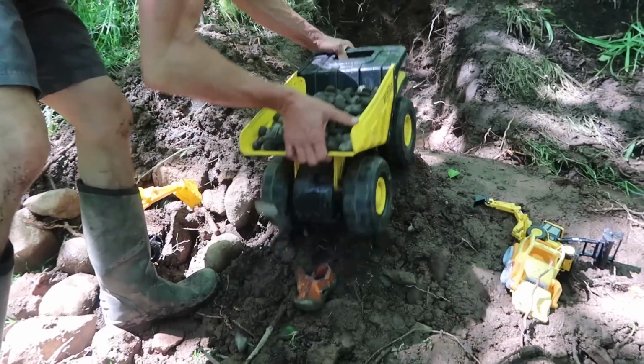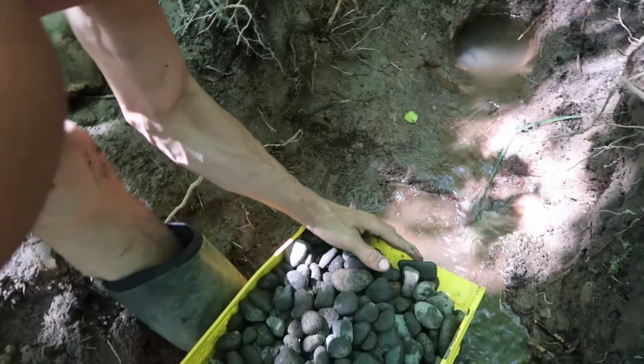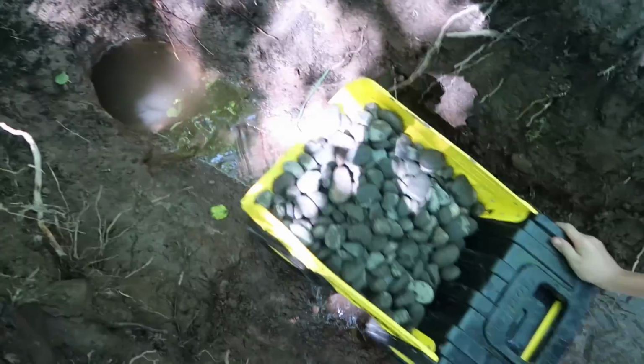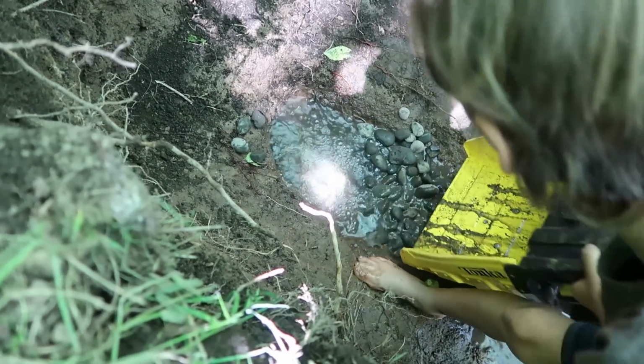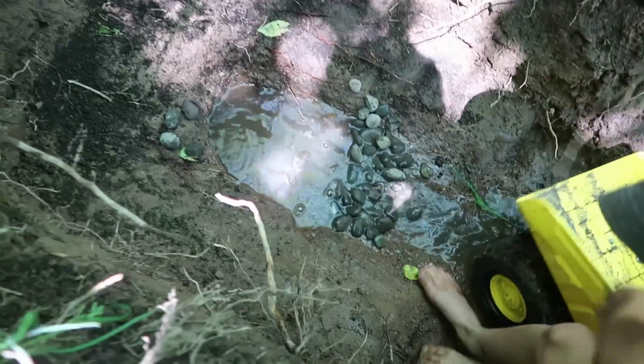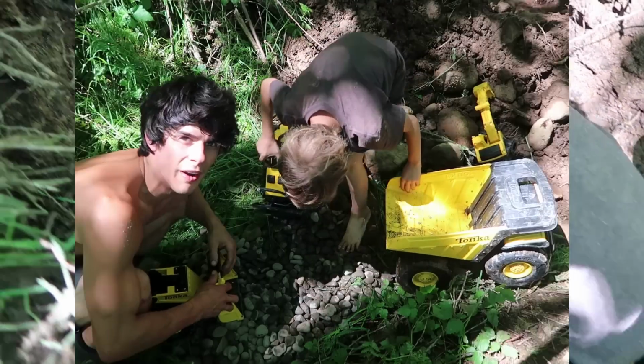Come on, Big Tonka. Turn around. I'm gonna dump it. Back it up. Oh, all right. I'll back it up the rest. Okay, you do the rest. And then just dump it on in there. There you go. Nice. Nice work, bro. Great job. There you go. Now push them down into the hole. There you go. All right, you guys.